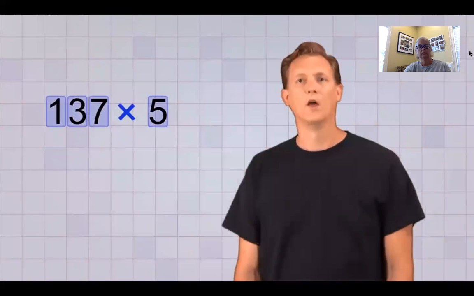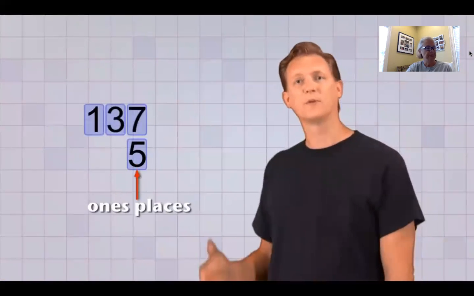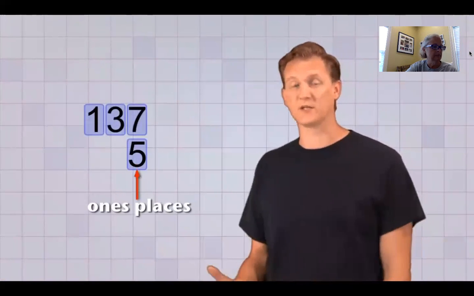Let's try 137 times 5. Now, as you can see, this is a 3-digit number times a 1-digit number. When you're given a problem like this, where the numbers are written side by side, you need to rewrite it in stacked form, with the ones places lined up the way we did with addition and subtraction.